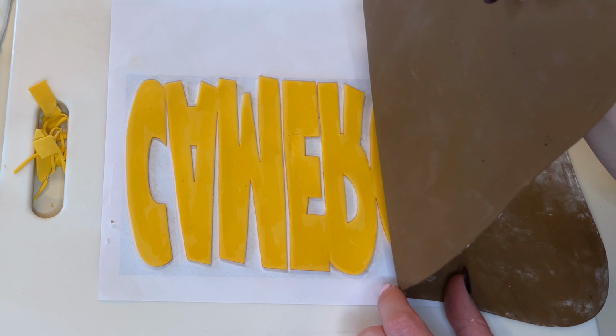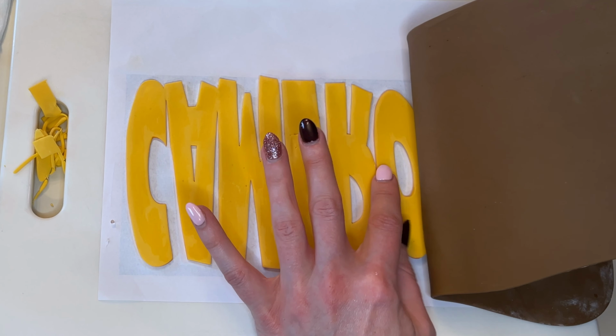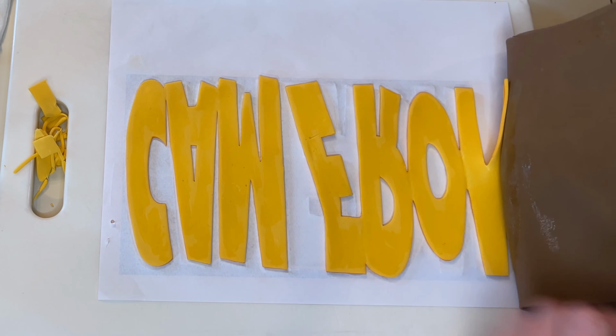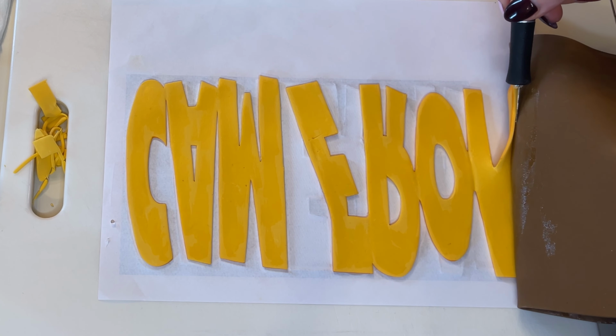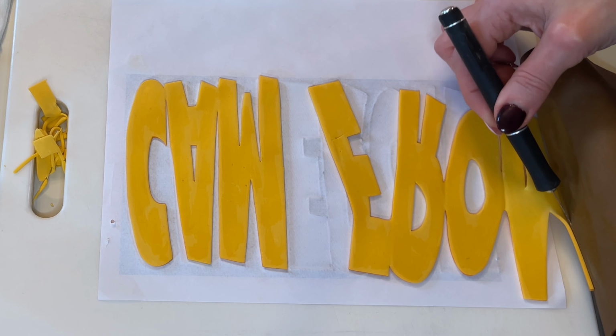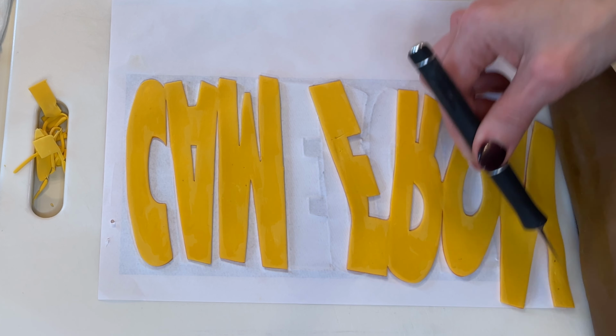Nah. All right, I just started putting this on the wrong way. It was on an angle. All right. This is why this part's a little tricky. Trying not to mess up the letter. Wait, I'm sweating right now.